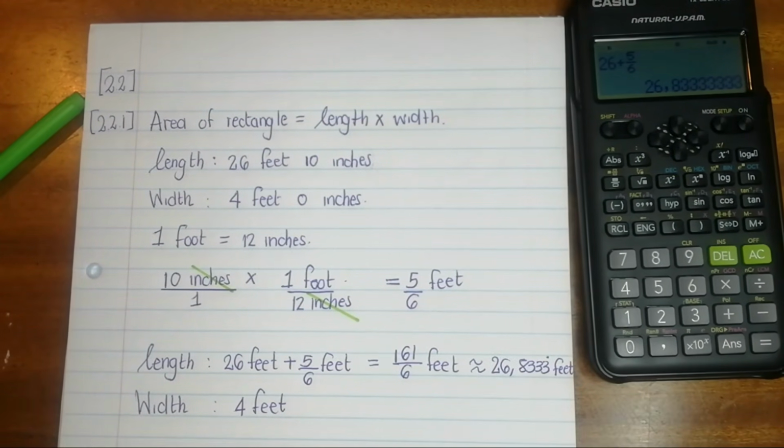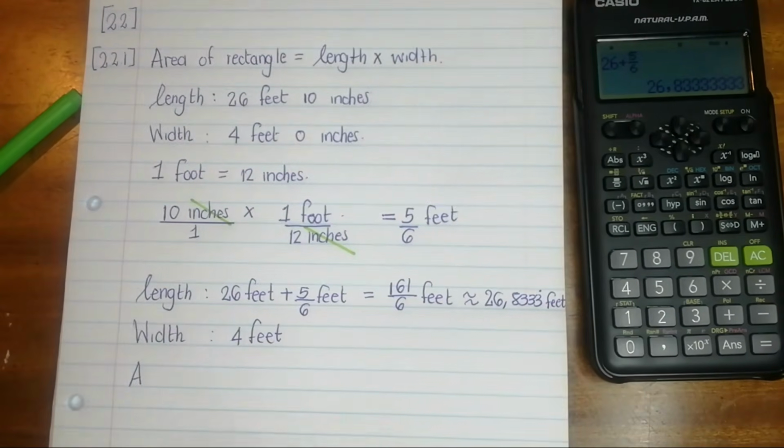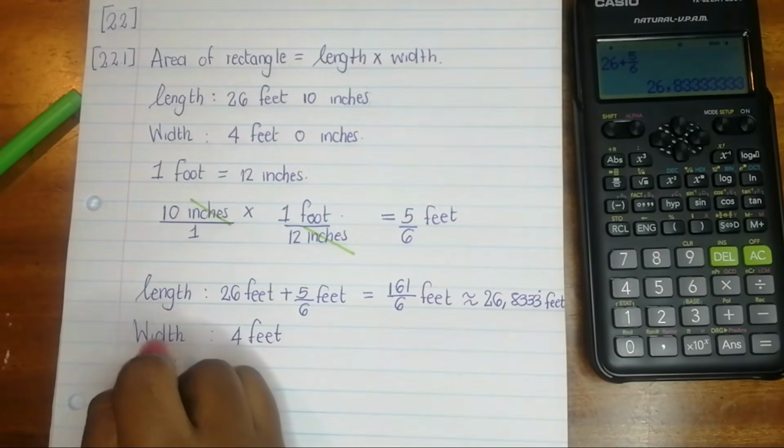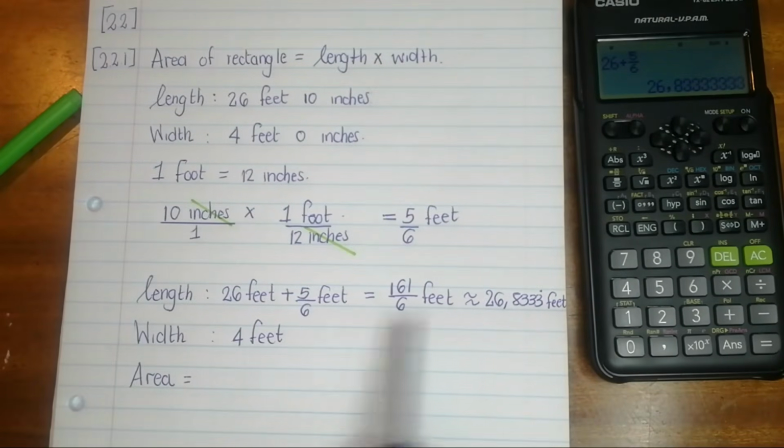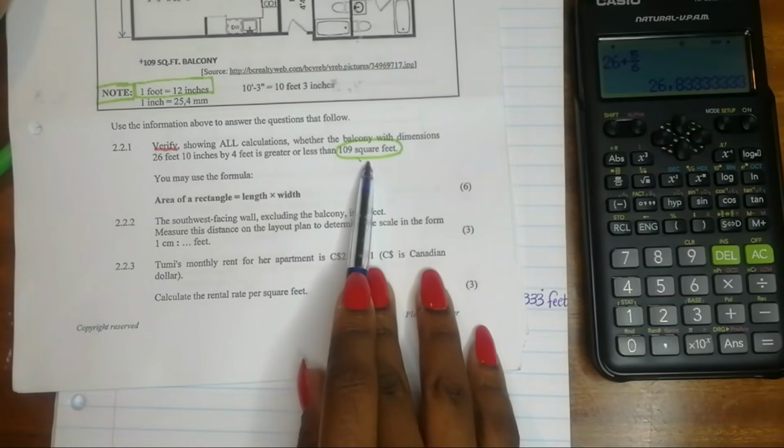Now that we've got our length in feet and our width in feet, we'll be able to calculate our area, because our units correspond to the question being asked.